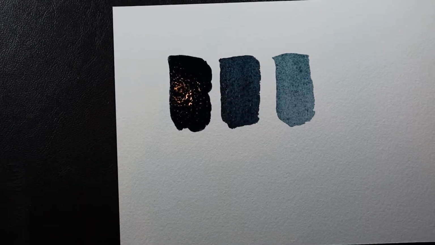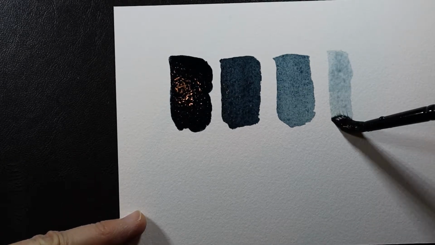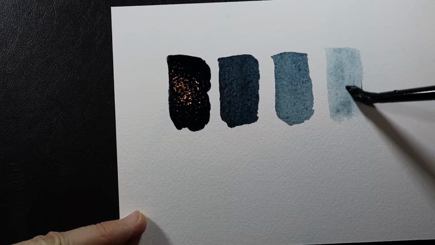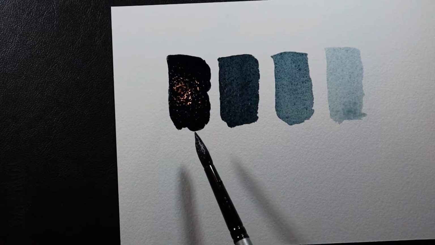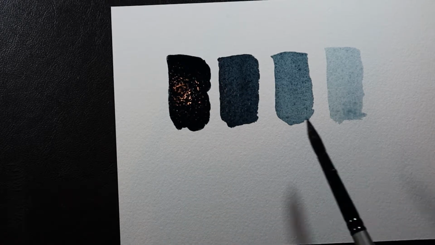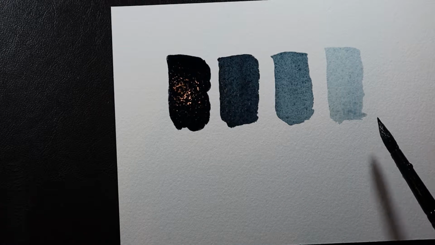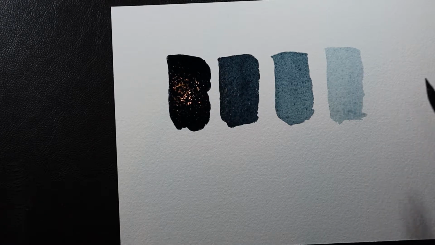And last but not least, we want to add a lot of water to our color and just try to get a real light value. Okay, so we're going from dark to light using one color and trying to be able to control the amount of water in your mix so that you can get those different values.